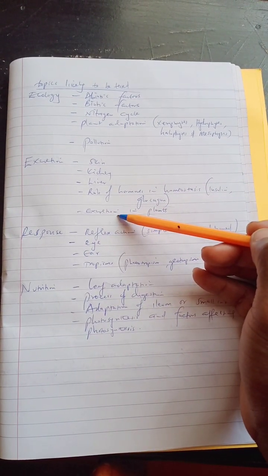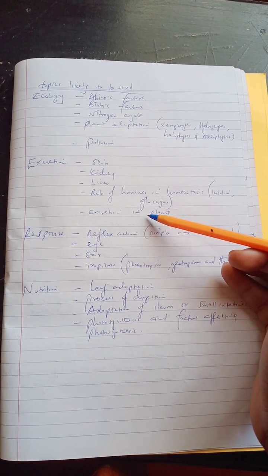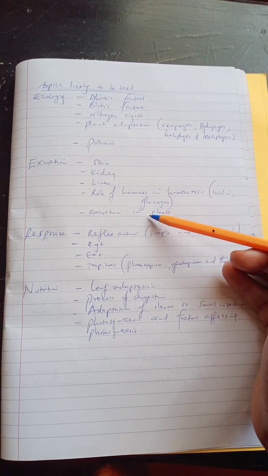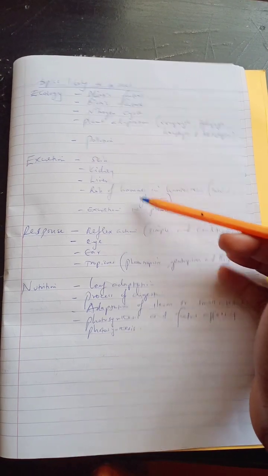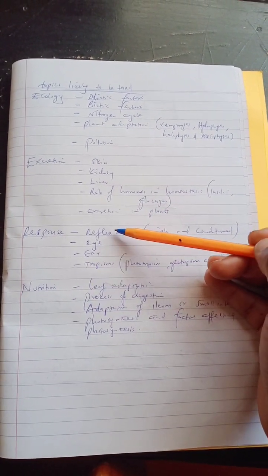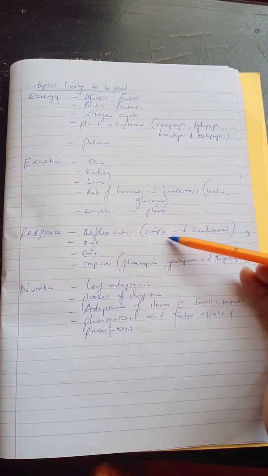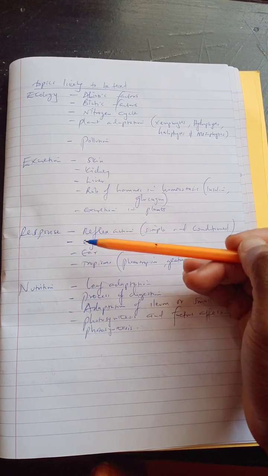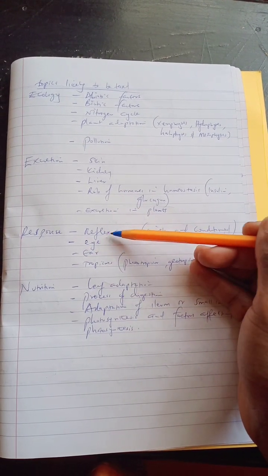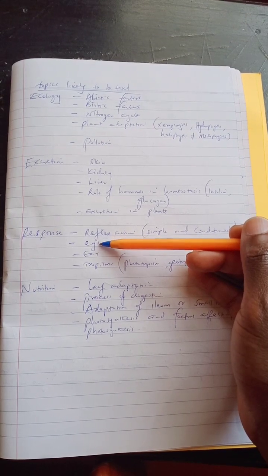And then excretion in plants, mainly the economic importance of plant excretory products. So you have to know that. That is what you expect from excretion. And then from response, it is mainly in animals, you get reflex actions, simple and conditioned reflex action, how they happen. You must be aware of that. And then if it's organs, it will be eye or ear.